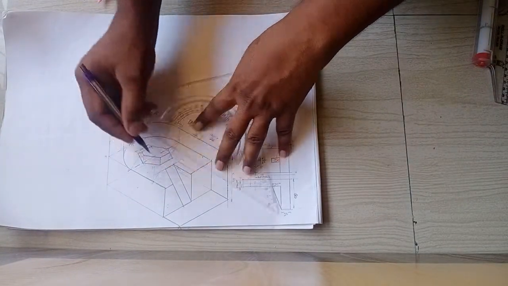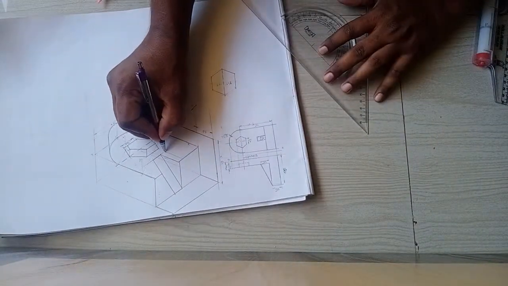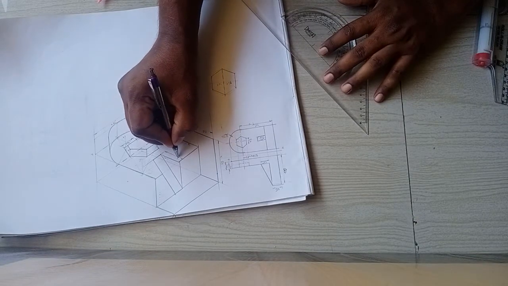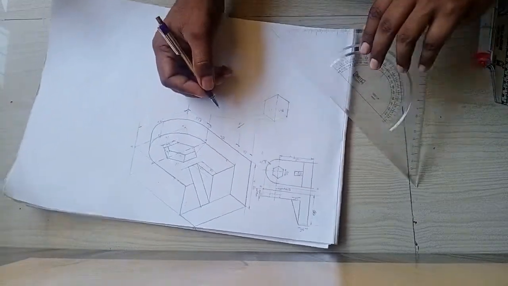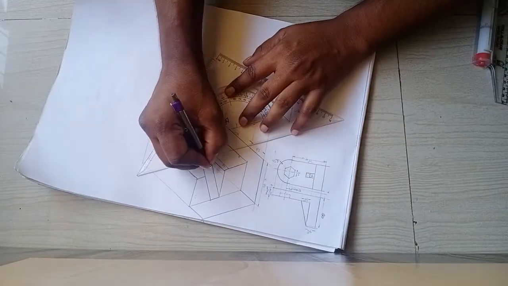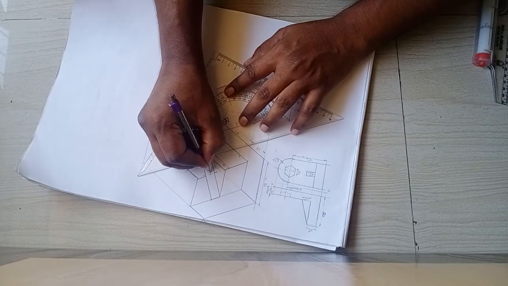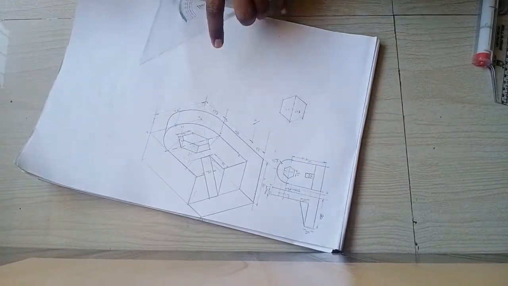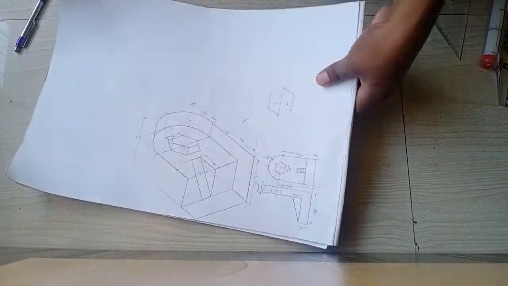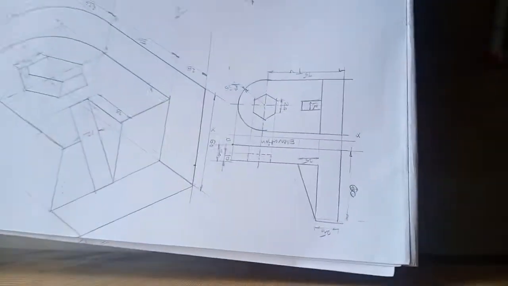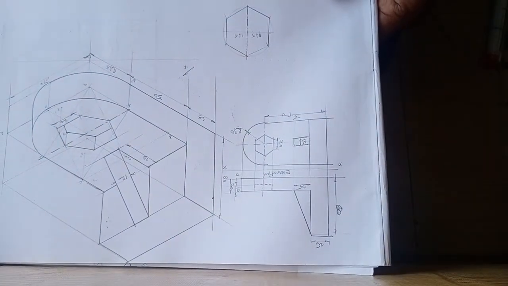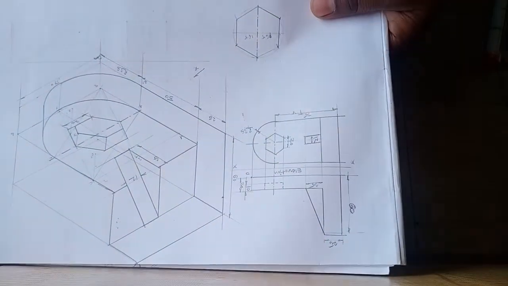This rib length is given again as 25. Okay, and the rib size we can directly represent here, it is 12. Okay, I hope you understand; see the correct answer. So this will be the correct answer.